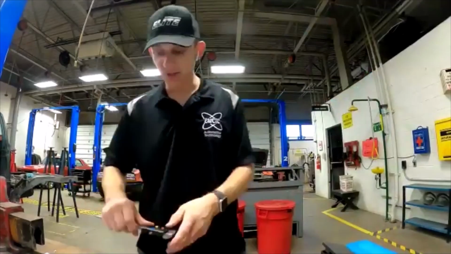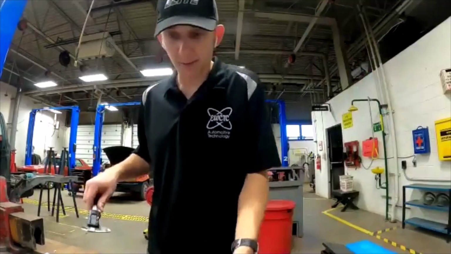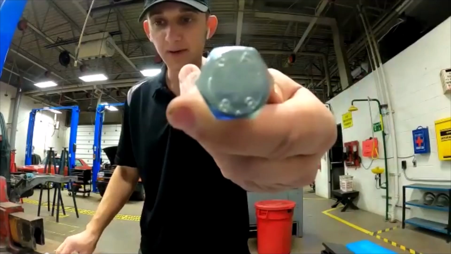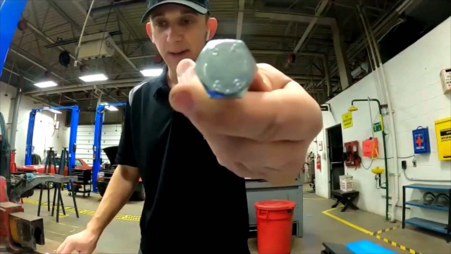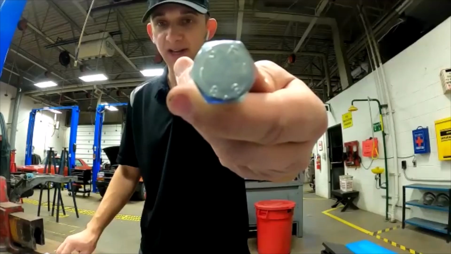So what we're gonna do is we're gonna zero this out. We are going to measure this bolt right here. So do me a favor, hope you guys can see that. Type in the chat box individually to me. Am I gonna be looking for a metric size or a standard size?